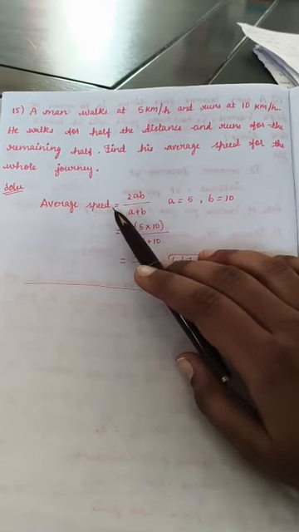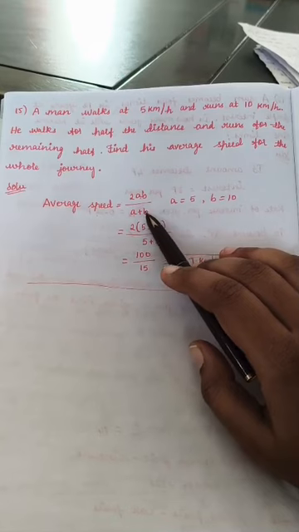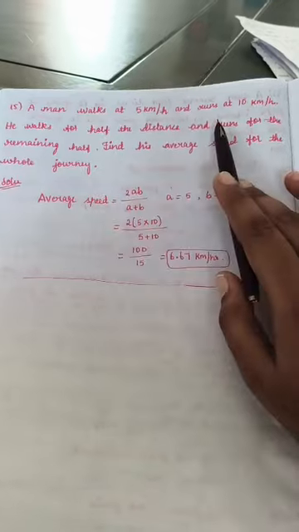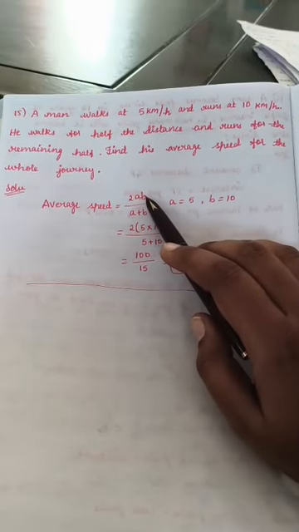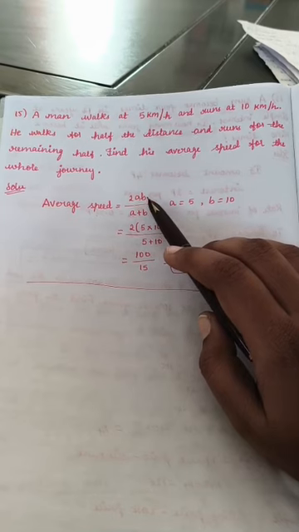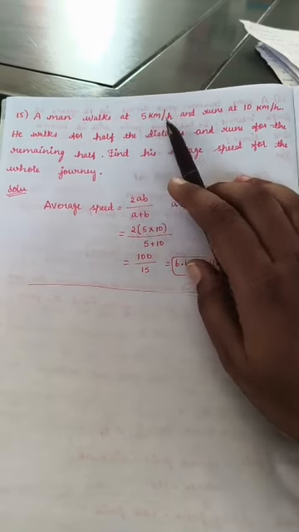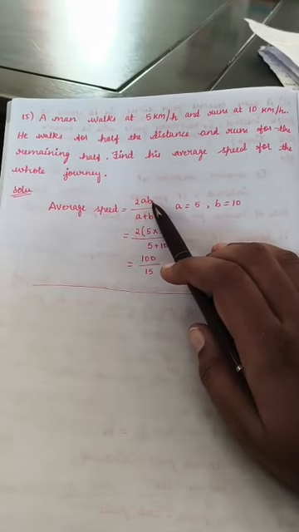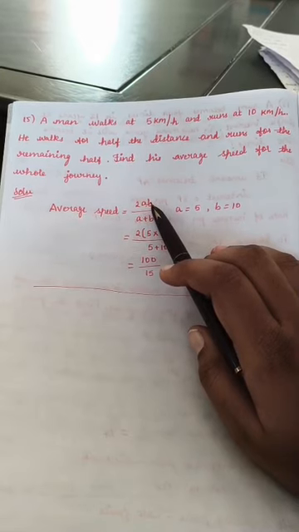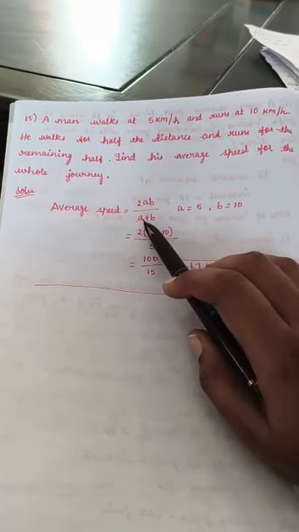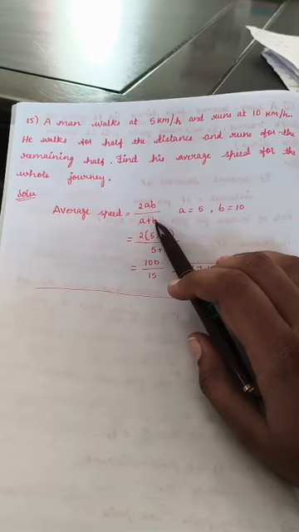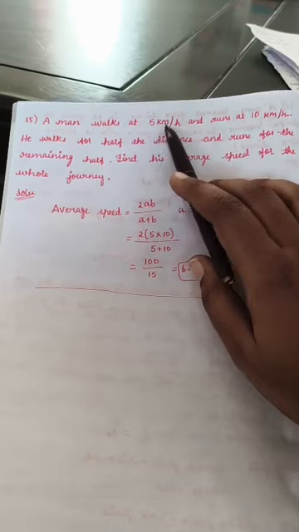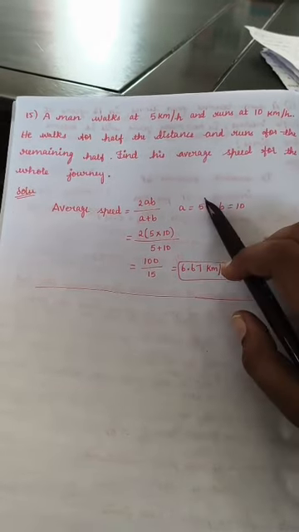So for that we have a formula which is 2ab divided by a plus b. Here two actions are given in the question, which are walking and running. So a and b can be the two speed values. So let's take a as 5 km per hour and b as 10 km per hour.